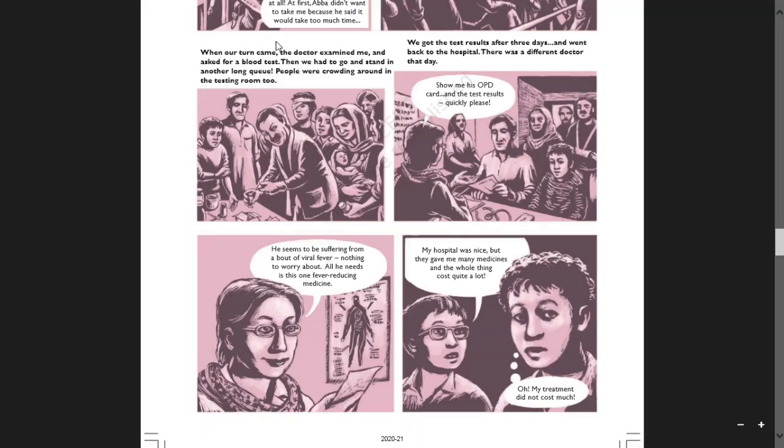When our turn came, the doctor examined me and asked for a blood test. Then we had to go and stand in another long queue. People were crowding around in the testing room too. So, when their turn came, the doctor examined him and asked for a blood test. Then they had to go and stand in another long queue where people were crowding around in the testing room too. So, this is the situation which happened in the government hospital, boys.